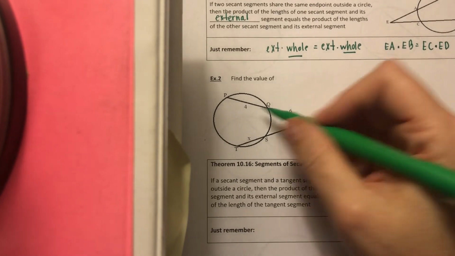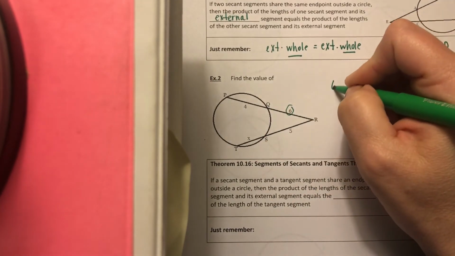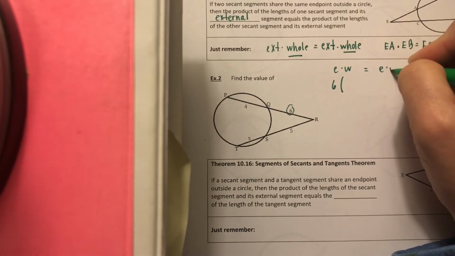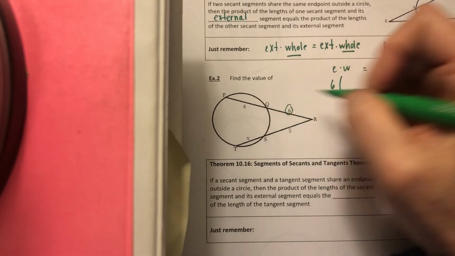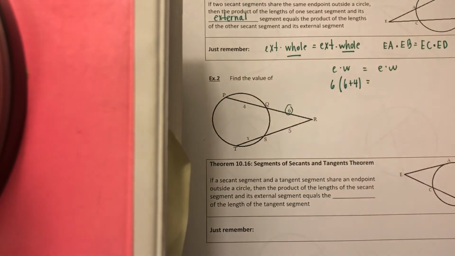So for our example here, we see that it's a secant. So I'm going to take my outside part times the whole thing. So external times whole equals external times whole. Now for the whole, I'm just going to write this out as 6 plus 4. You can obviously probably add that in your head.